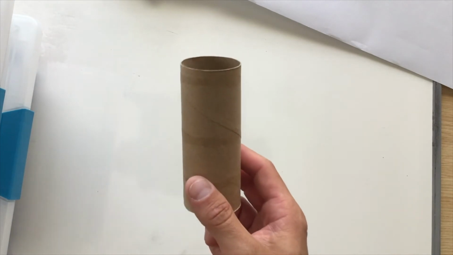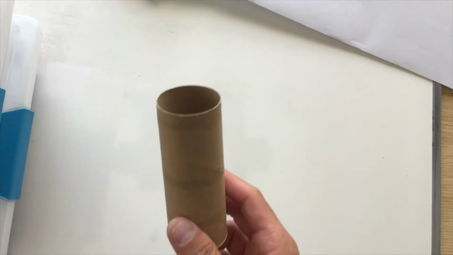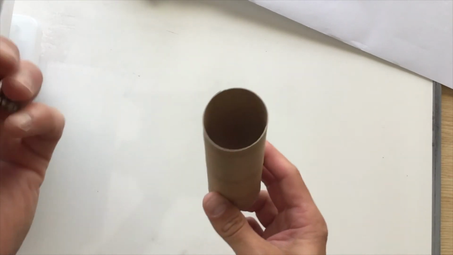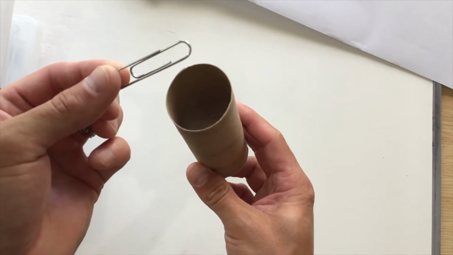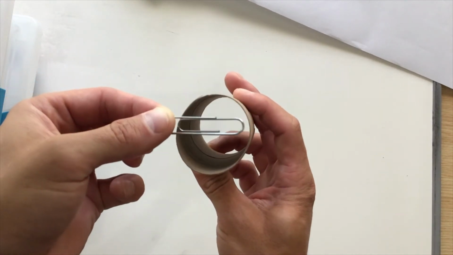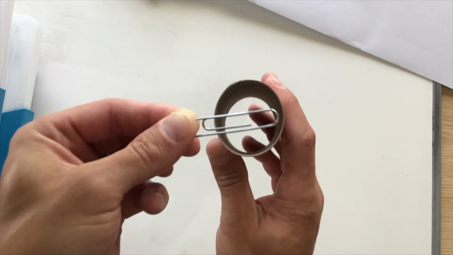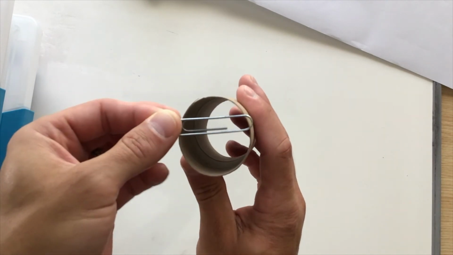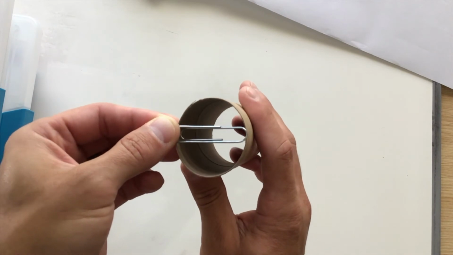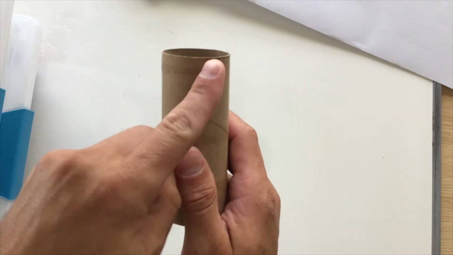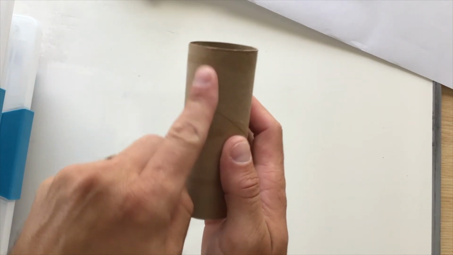For this experiment, you need a toilet paper or a paper towel roll and something to measure it with. So in this case, I've actually found a paper clip, and the inside of that paper clip is pretty good at describing the diameter. So not from edge to edge, but that little inside piece. And then what I'm going to do is take my paper towel roll or my toilet paper roll and cut it down the edge.